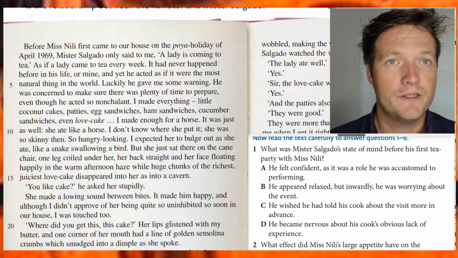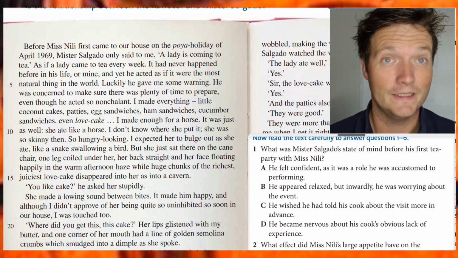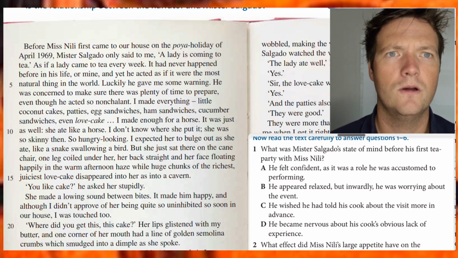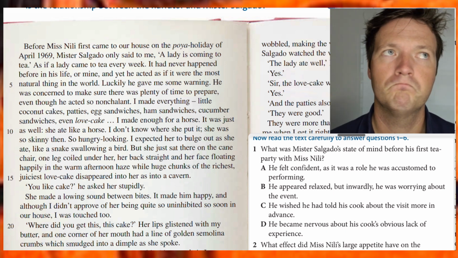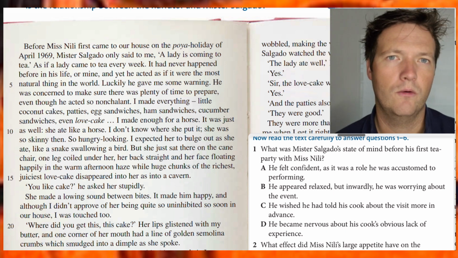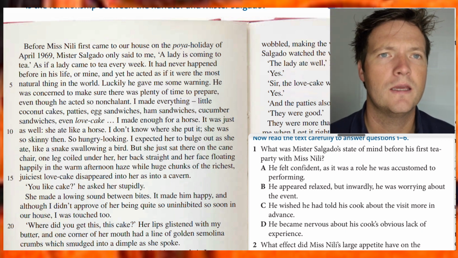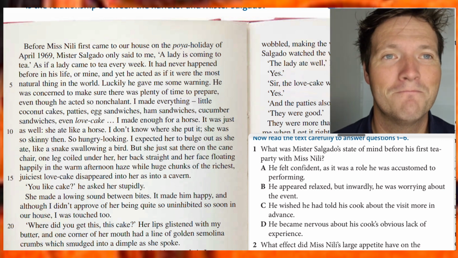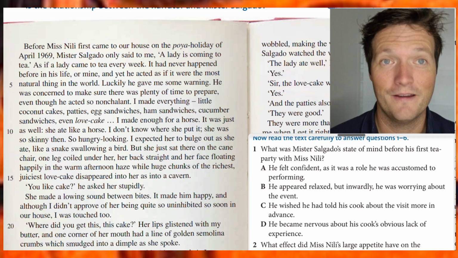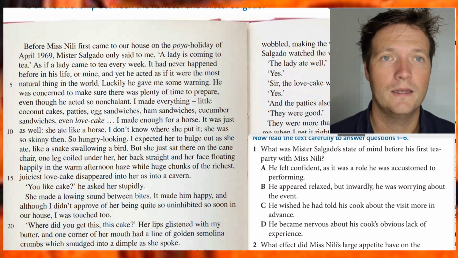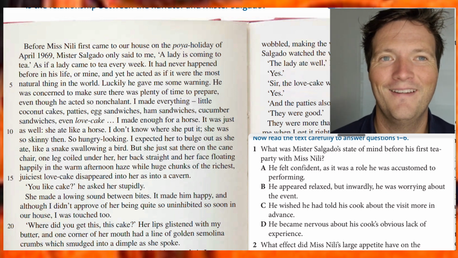Before Miss Nilly first came to our house on the Poya holiday of April 1969, Mr. Salgado only said to me, "A lady is coming to tea." Okay, so far we don't know how he feels, right? As if a lady came to tea every week. It had never happened before in his life, or mine, and yet he acted as if it were the most natural thing in the world.